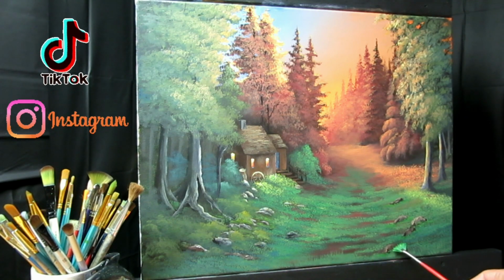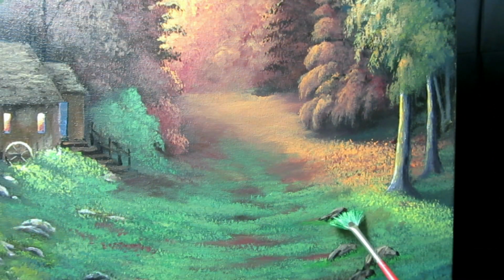Here we go. Just like that. Let me go a bit lighter so you can see. Just tap like that, and this brush creates impression of grass.